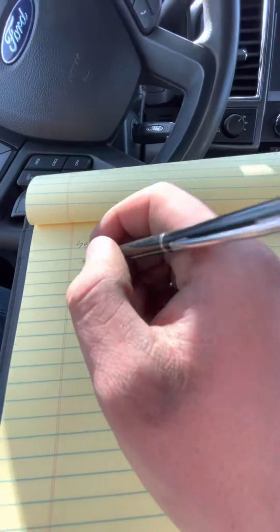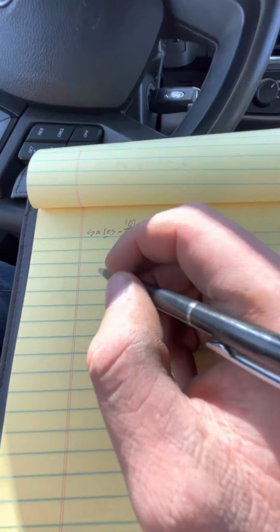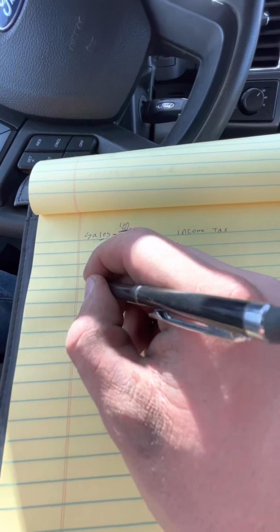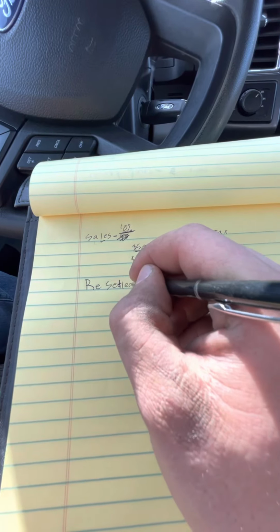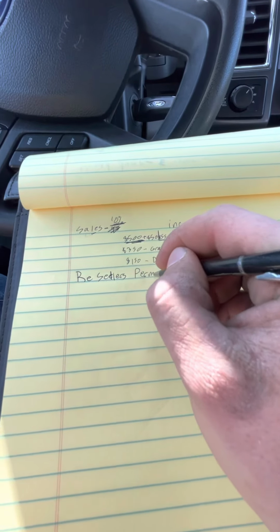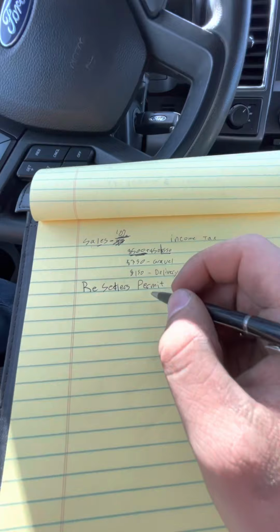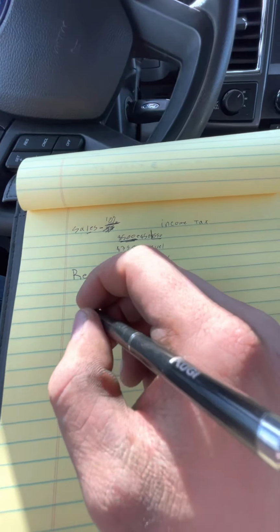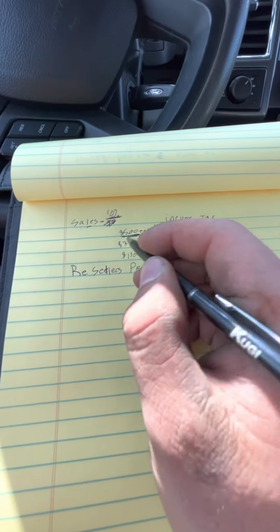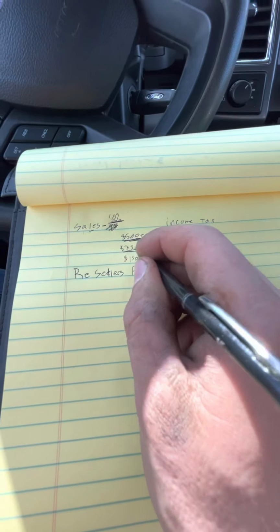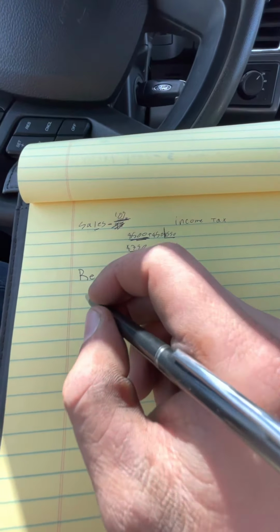Now, when you are buying from a pit, you need to have what is called a reseller's permit, because you shouldn't be paying the pit sales tax. On this $500 transaction, you bought $350 worth of gravel.